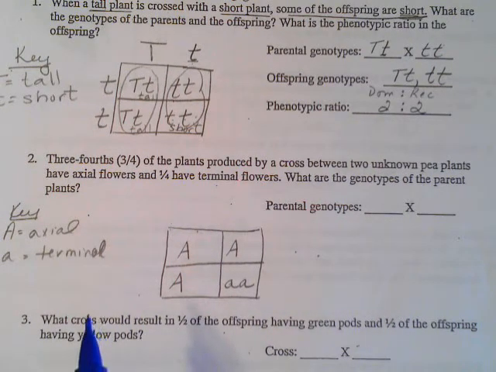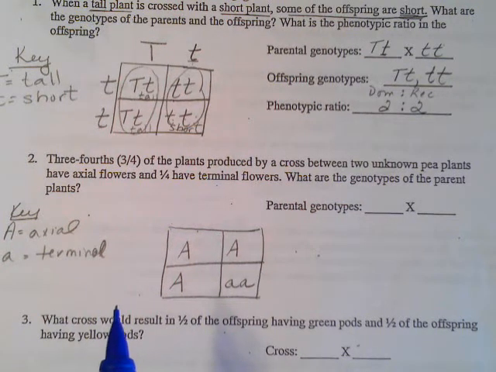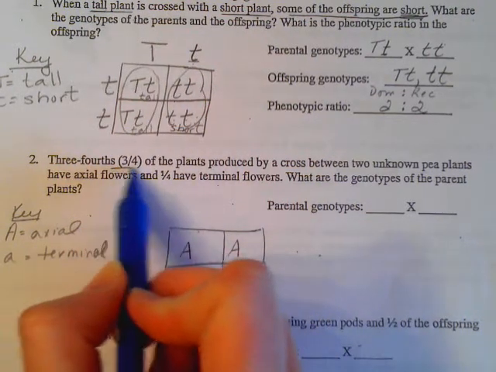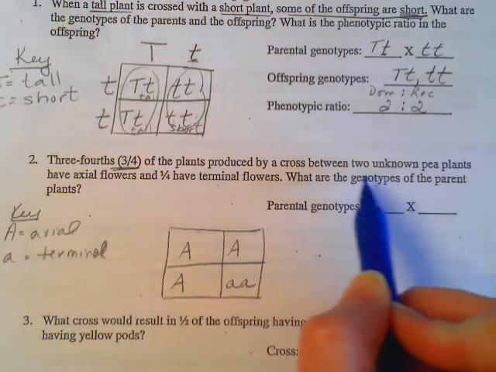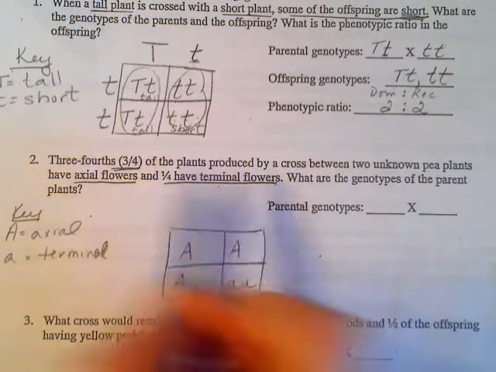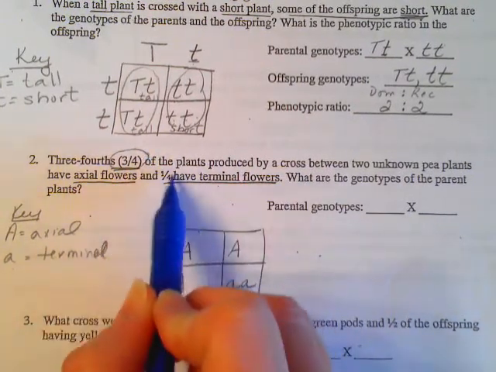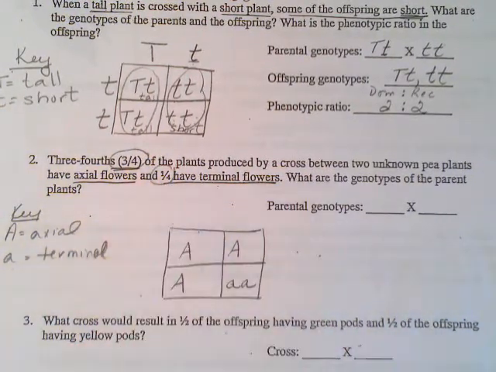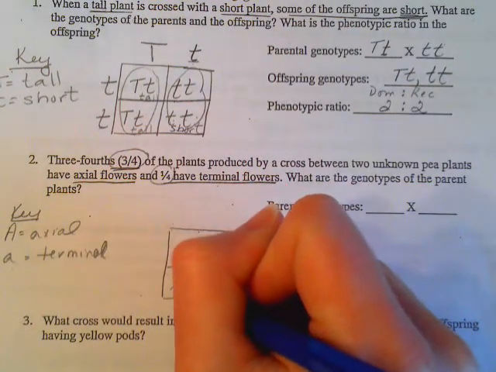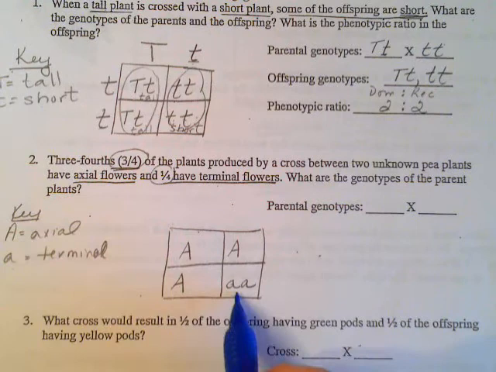So here we know that if we have a dominant, then this other allele must be the recessive from this parent, which tells me that the dominant came from this parent right here. Same idea here. We have a dominant here, which means the recessive came from this parent, but the dominant came from this parent. Look, I already have it filled in, and now I can just double check. So I have my 1, 2, 3 to 1 ratio, which would be 3 dominant to 1 recessive, and that matches my 3/4 are axial, and my 1/4 is terminal. So my parent genotypes are heterozygous and heterozygous.